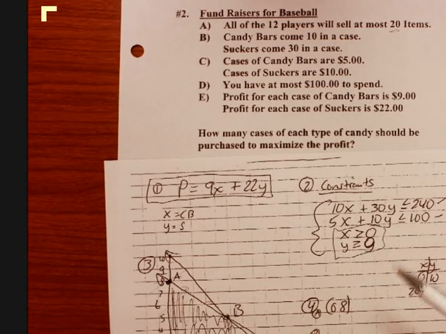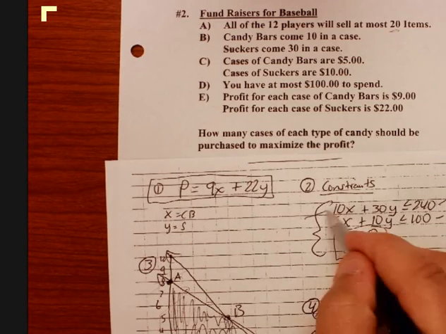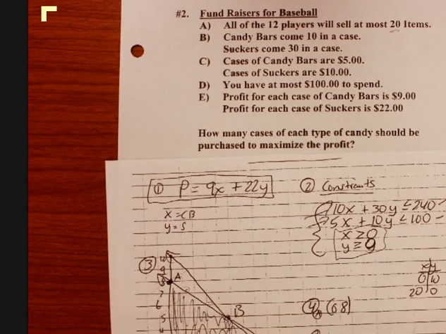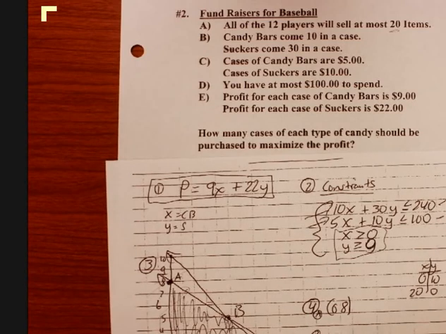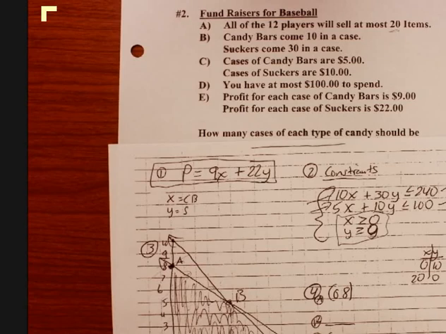But let's say I don't know what B is exactly, and I want to figure out the coordinates of B. Well, it's where these two lines intersect each other, which is the solution to this system. So to figure out the coordinates for B, I could take this system: 10x plus 30y equals 240, and the other equation is 5x plus 10y equals 100. I want to find their intersection point, which is the solution to that system.